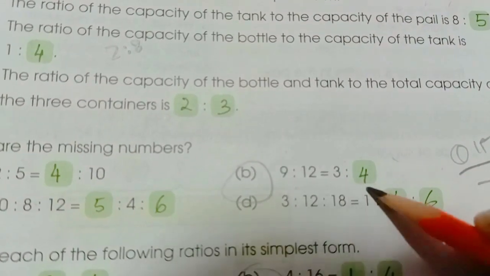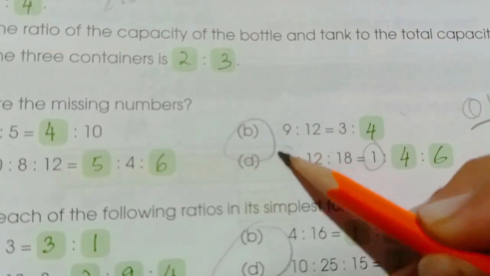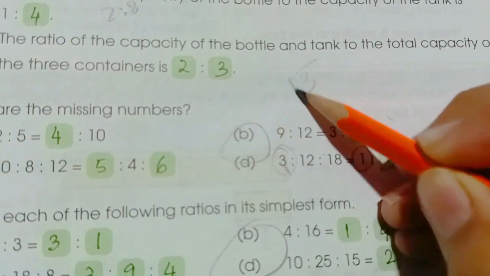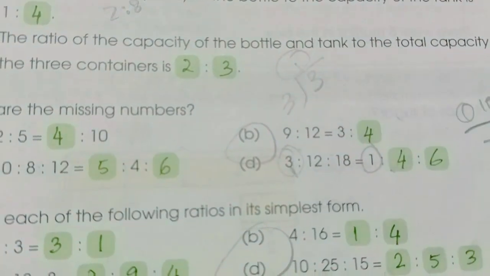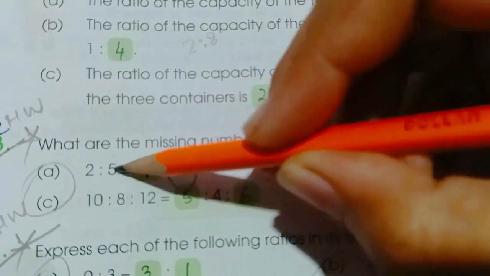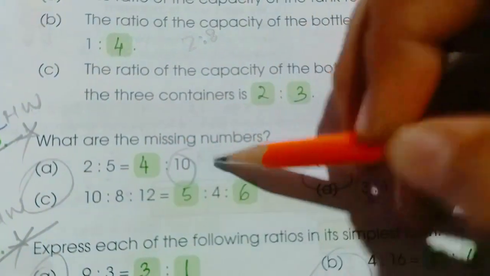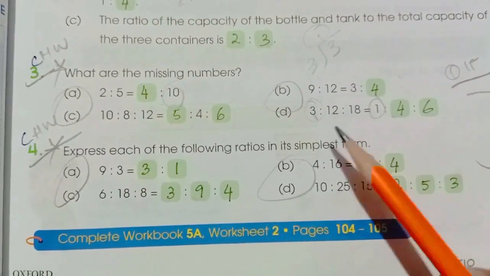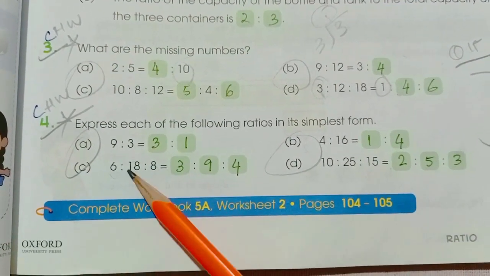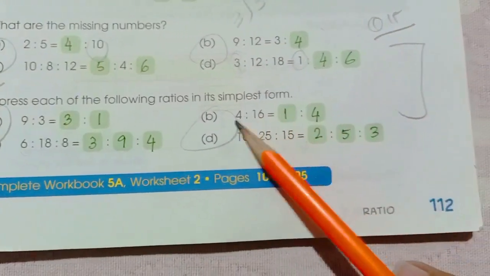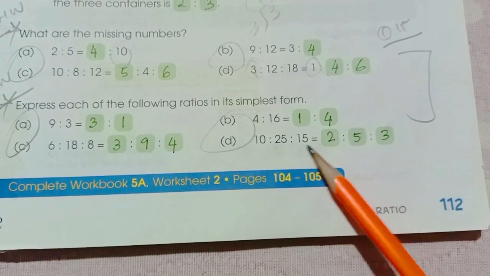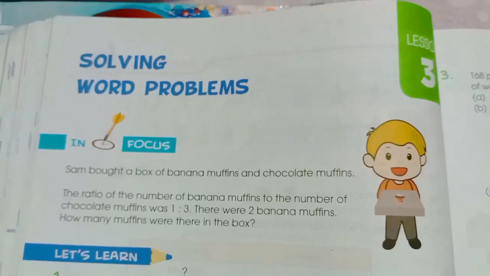First we have to find out the given. 1 is given, so from which number do we divide this 3 to get the answer 1? We simply divide 3 by 3, so we get 1. And here, from which number do we multiply this 5 to get 10? 5 2s are 10. Same as it is, we have to solve this. 3 3s are 9, 3 1s are 3. 2 3s are 6, 2 9s are 18, 2 4s are 8. 4 ones are 4, 4 fours are 16. 5 twos are 10, 5 fives are 25, 5 threes are 15.